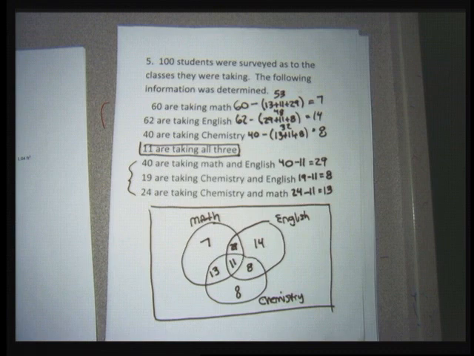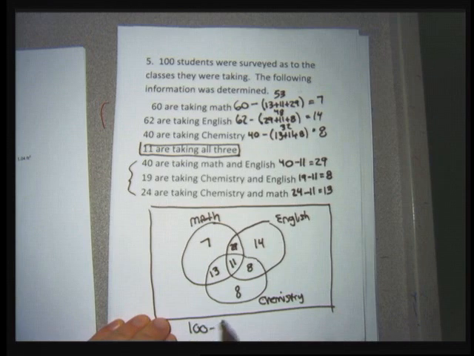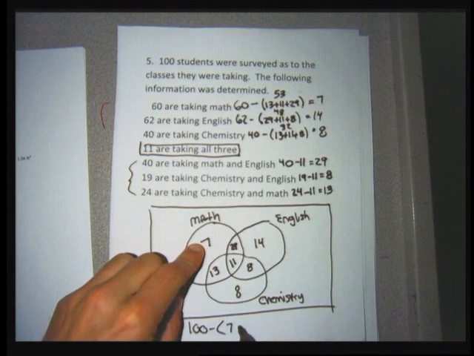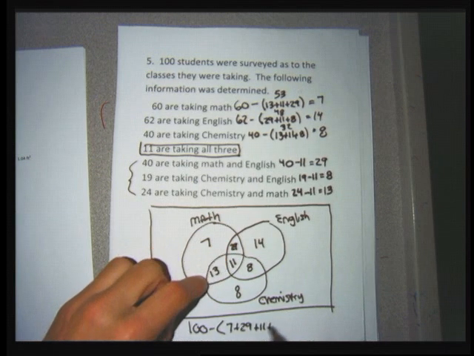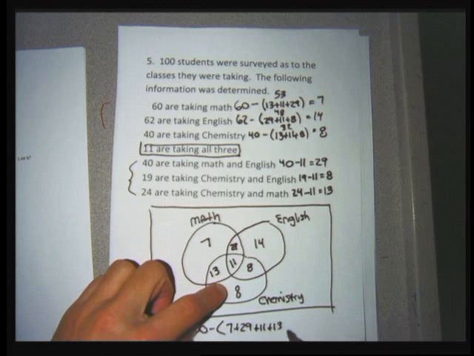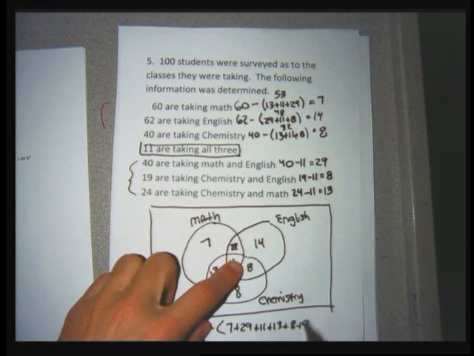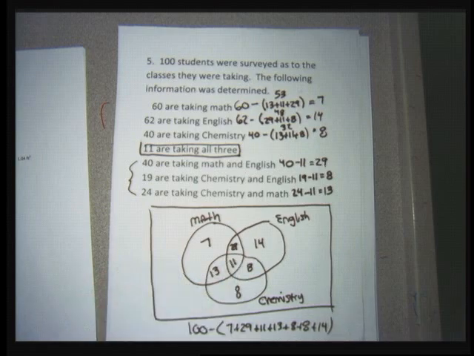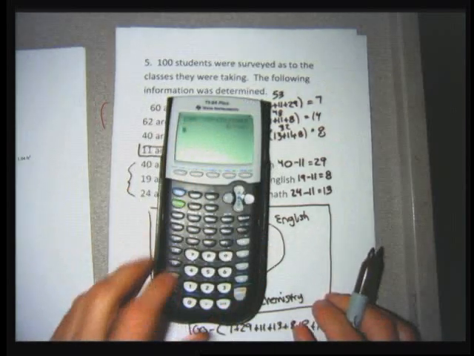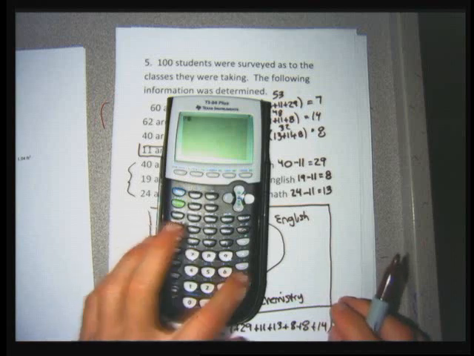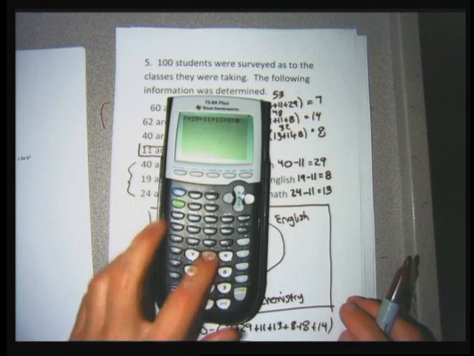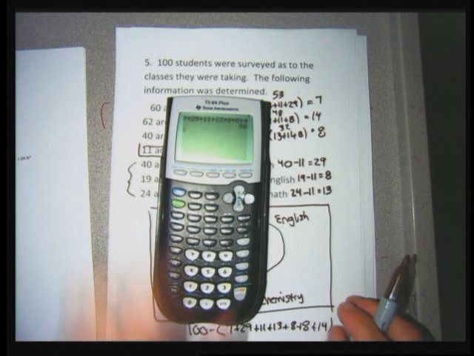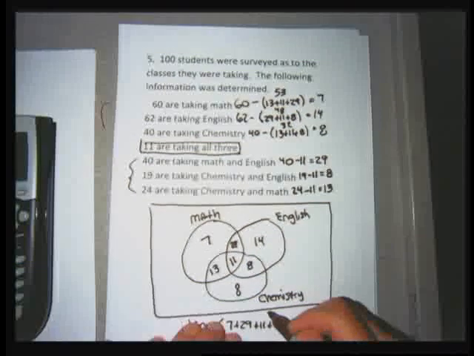I need to get a number outside the circle. To get the number outside the circle, I take the 100 total students and subtract all the numbers that I have in here. So there's a 7, a 29, an 11, a 13, an 8, an 8, and a 14. And I first break out my calculator for that. If I add those numbers up, I go 7 plus 29 plus 11 plus 13 plus 8 plus 8 plus 14. So of the 100 students, I've already taken into account 90 of the students.